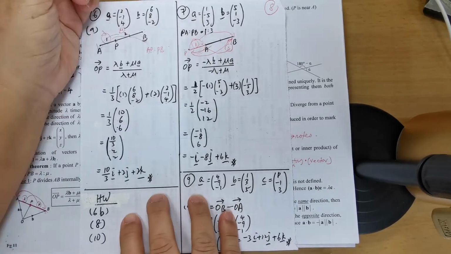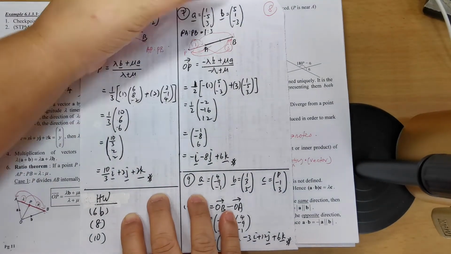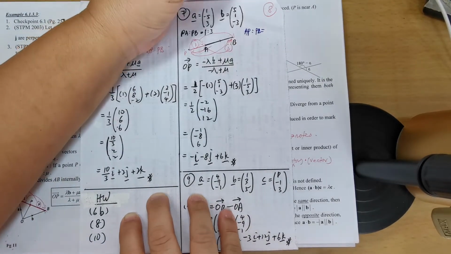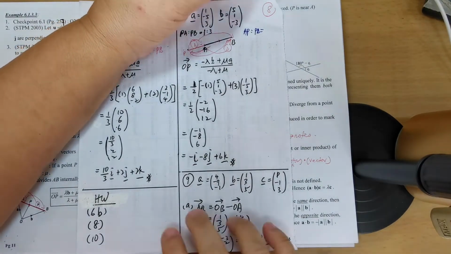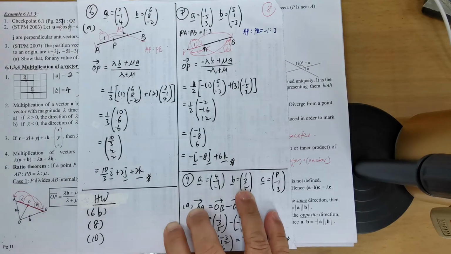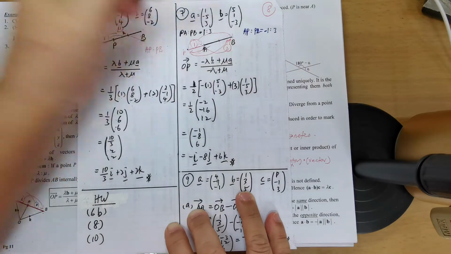This is lambda, this is mu. If PA, PB is 1, 3. If I write AP, PB, then I have to write negative 1, 3, because to the right is positive, so to the left is negative.